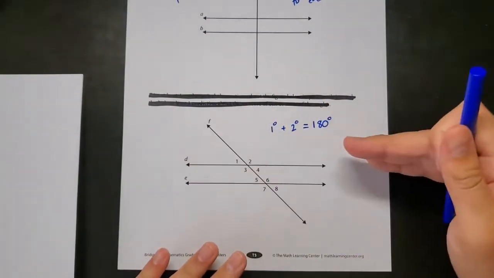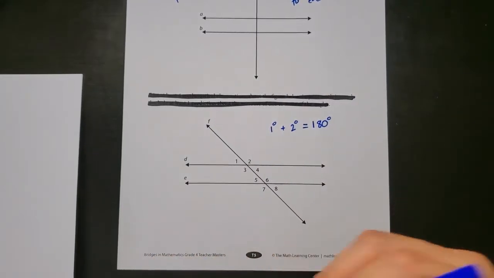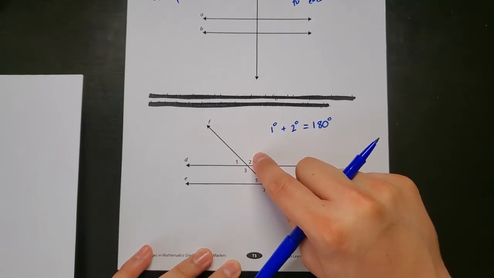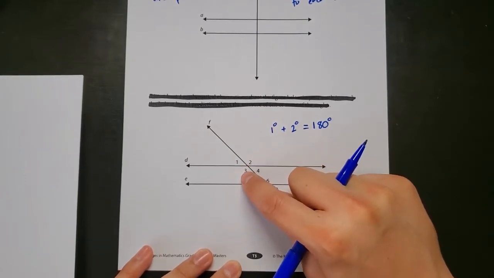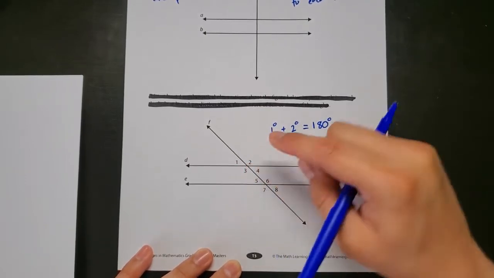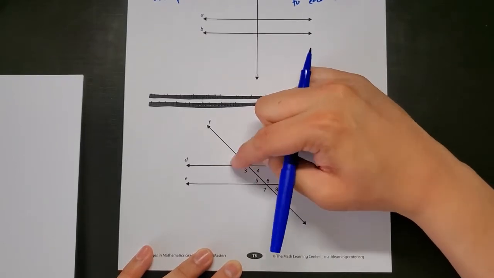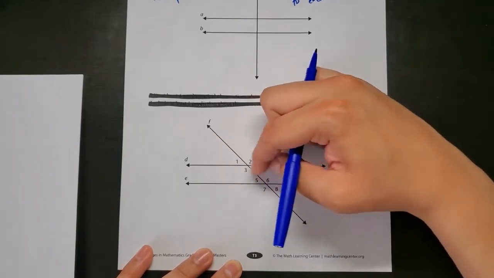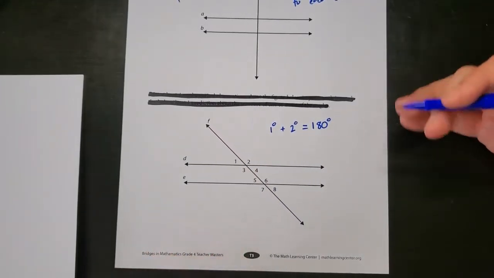a straight line measures. Now, another really interesting thing here is that whatever angle 2 measures, the opposite angle, angle 3, will measure the same thing. And same with here with angle 1 and angle 4. These will also be the same. So because they are across from each other, they will equal the same angle.